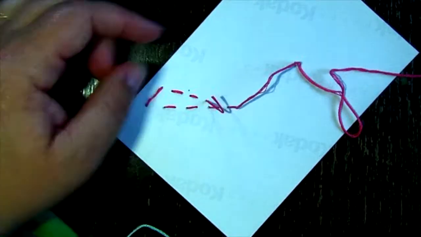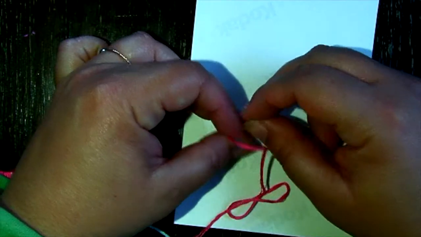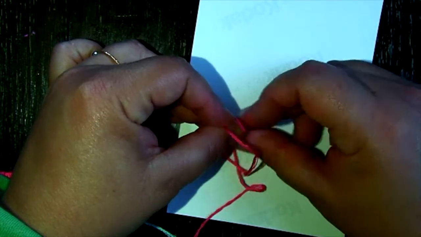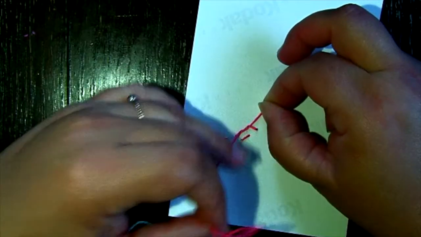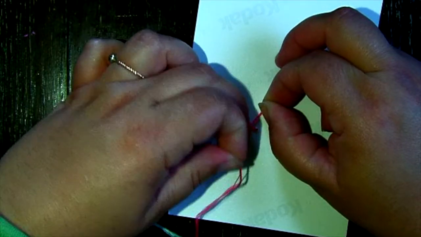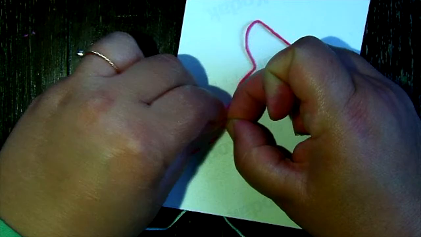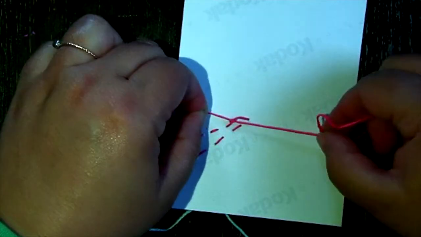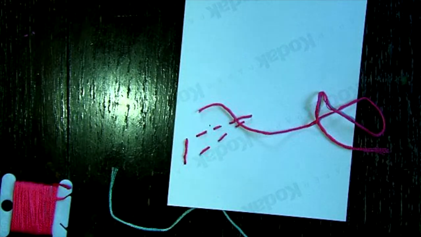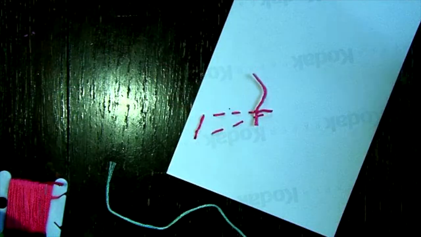When you get to the end of the string, you have several options. You can just leave a little tail and cut it, and you don't have to tie a knot or anything. Unless you pull, the string's not going to come out. Okay. You can, like what I'm doing here, just tie a double knot, but that's a habit of mine. It really doesn't make too much of a difference if you know that you're not going to pull the string out.